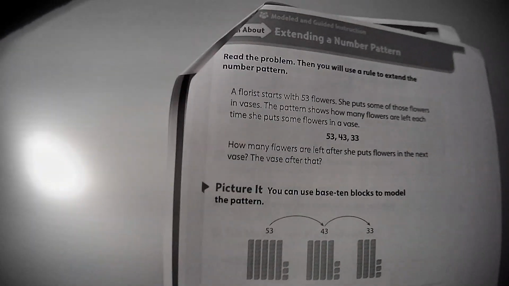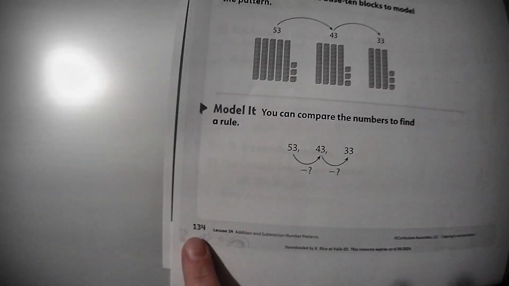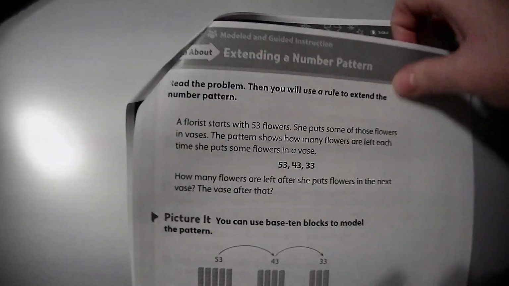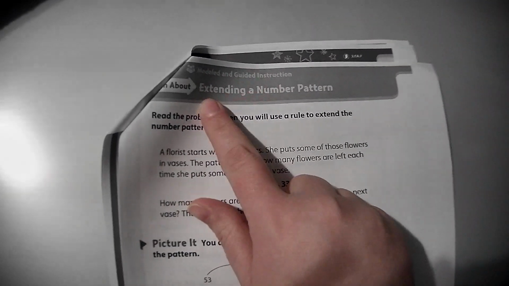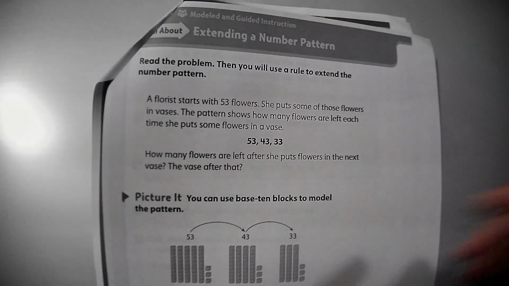All right, we are still on lesson 14. You now need to turn in your books to page 134. So we are talking about number patterns. Now we're going to extend our knowledge. So extending a number pattern, so making it bigger, we're making it longer.